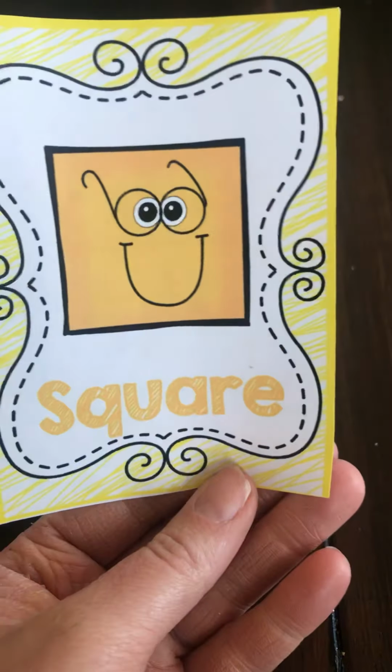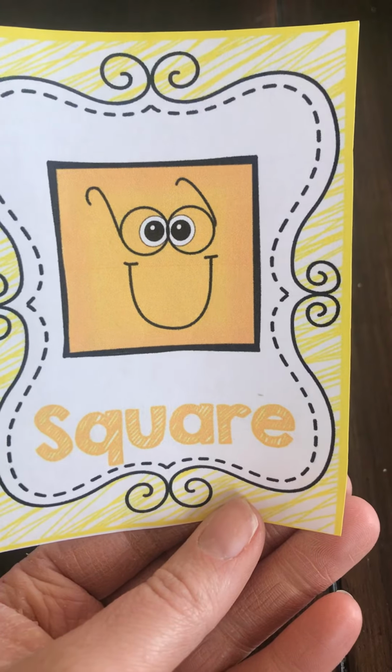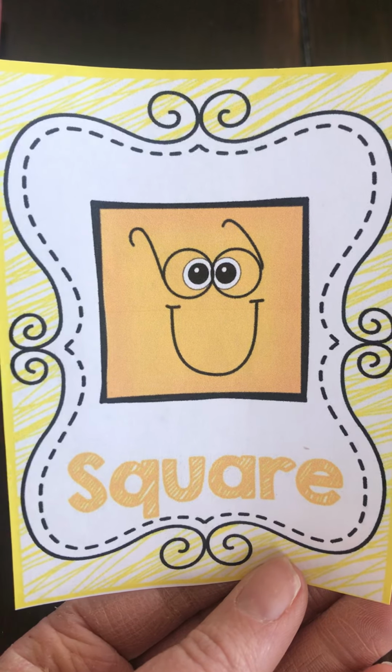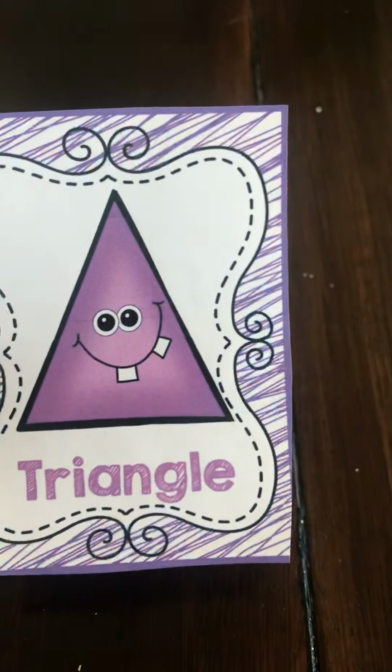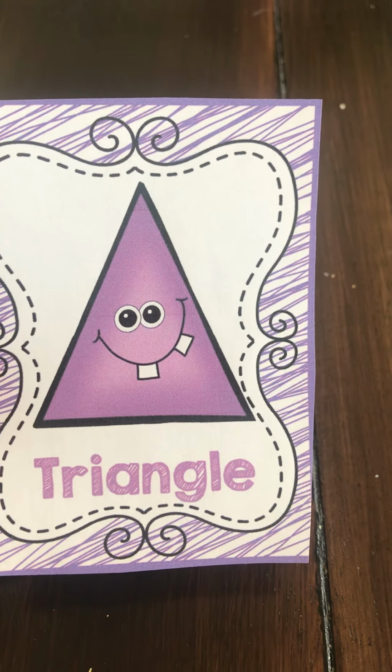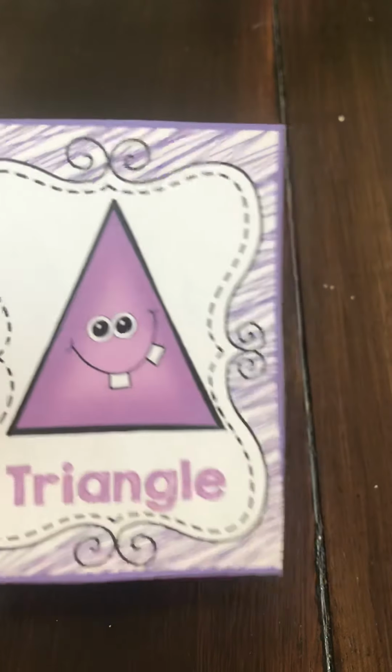This is Sammy the Square. Sammy the Square has 4 equal sides and 4 vertices. All of his sides are equal. Tommy the Triangle has 3 sides and 3 vertices. Okay, so that's what we have learned about shapes that are 2-dimensional.